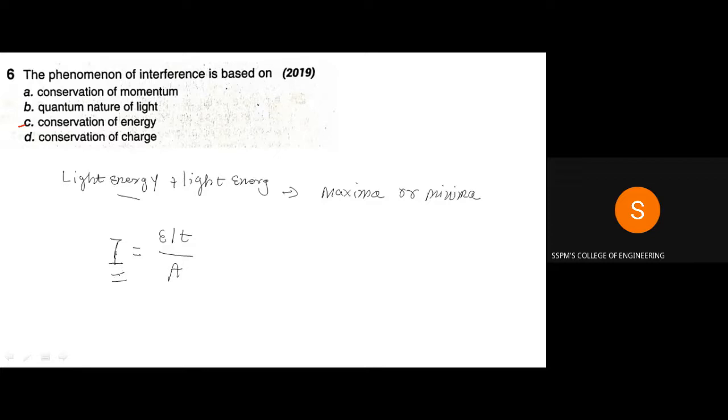That is called intensity. So from this definition itself, you can say that there is a conversion of one form of energy into another form of energy. That is called conservation of energy. So interference phenomena is based on conservation of energy. Energy is going to be redistributed in producing maximum of intensity or minimum of intensity. Okay, so that option is correct.